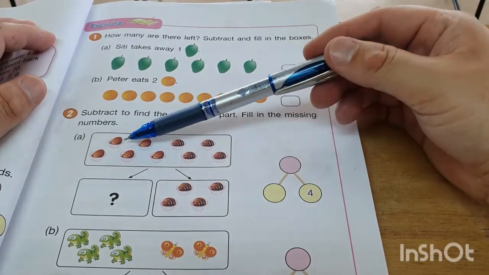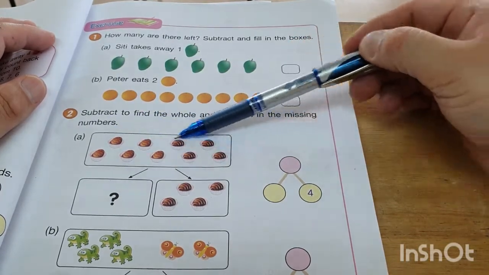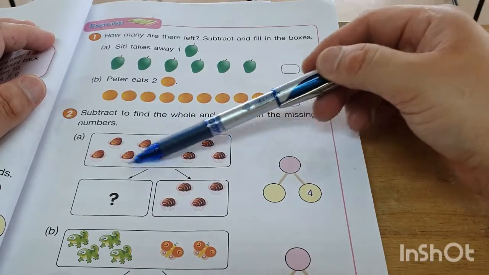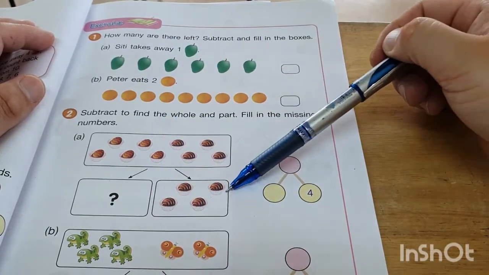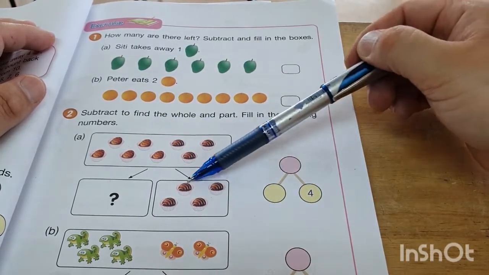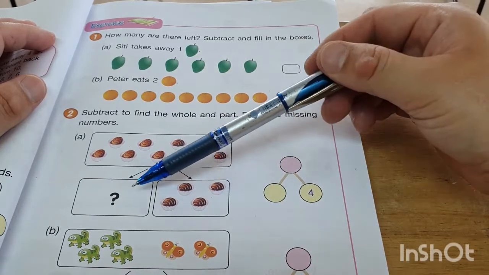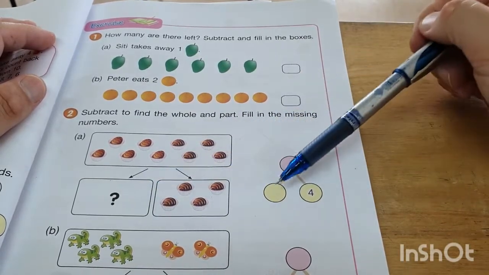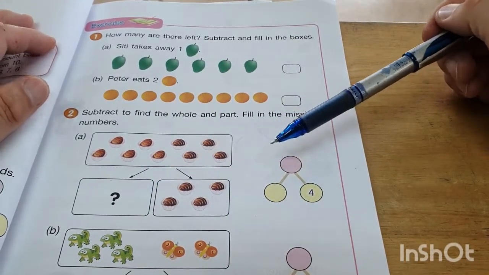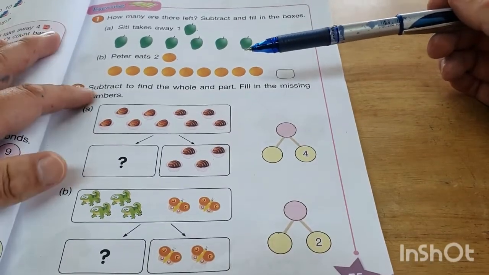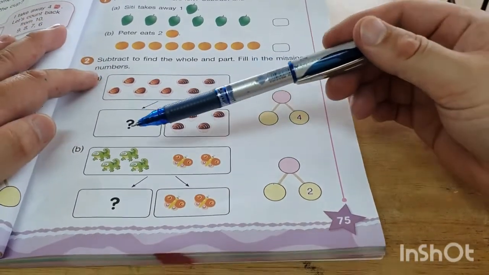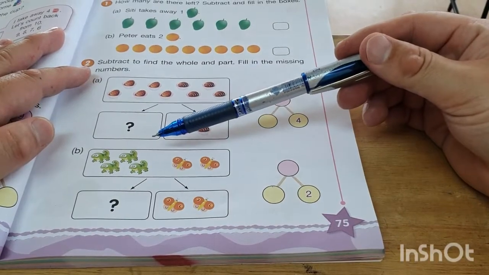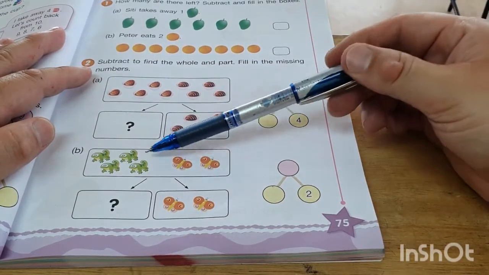Fill in the missing numbers. So A, you have a total of, I'm not going to help you, the total. And then you have 1 part, that is 4. 1, 2, 3, 4. Then what is the other part? Okay, and B, you have insects, you have butterflies and you have geckos.